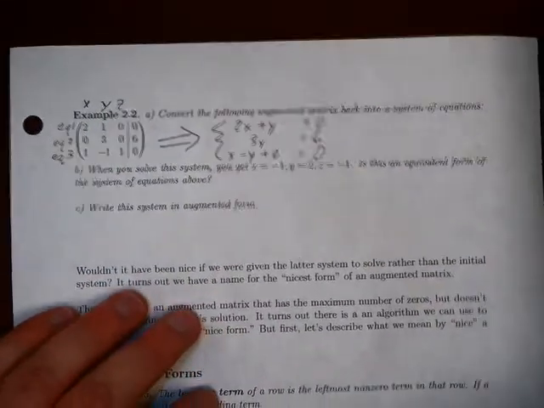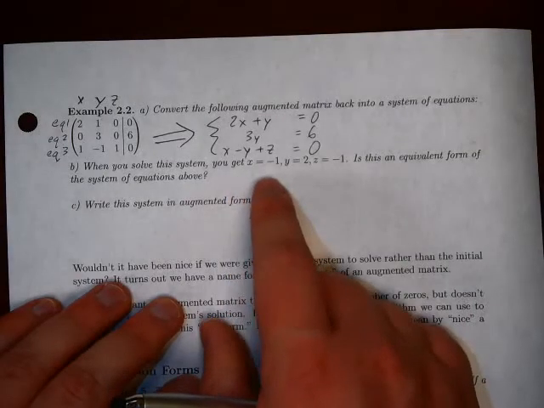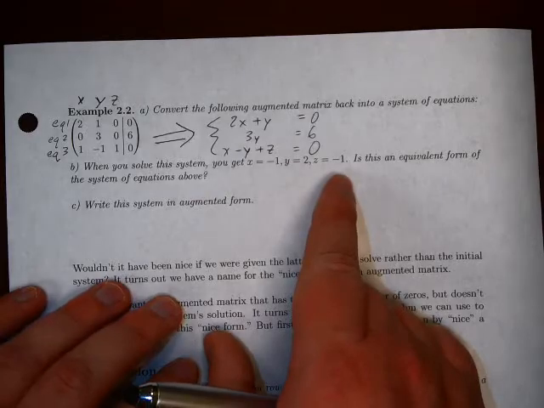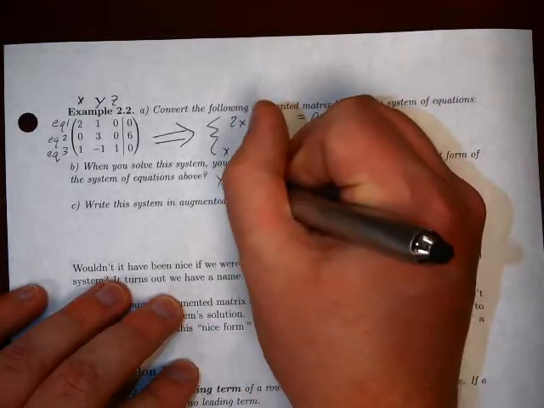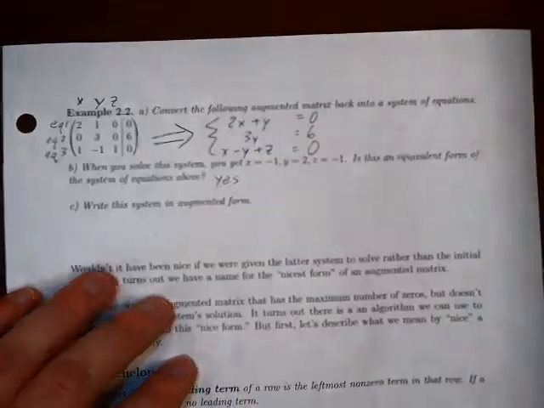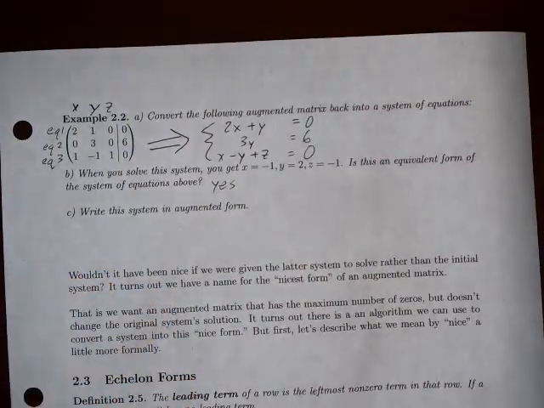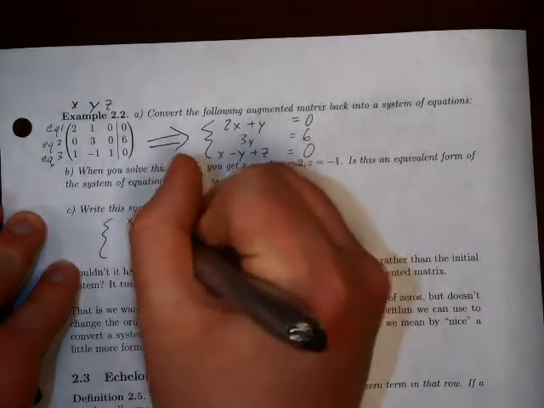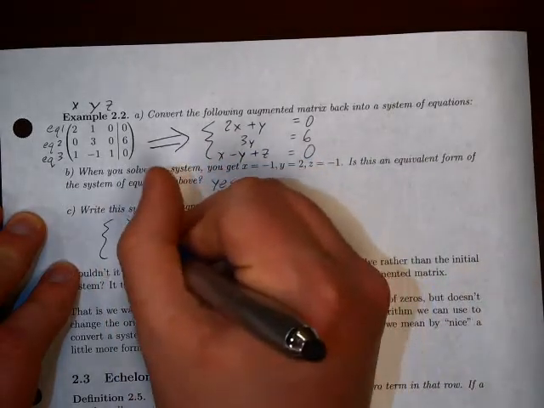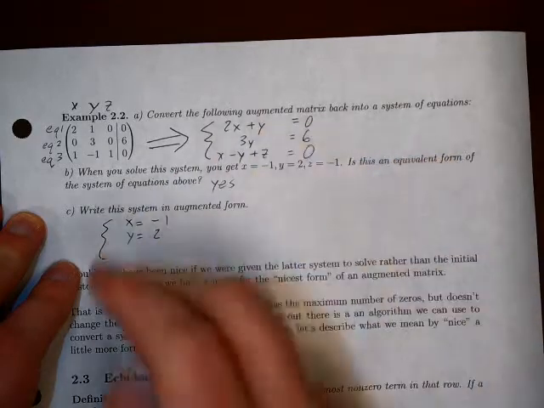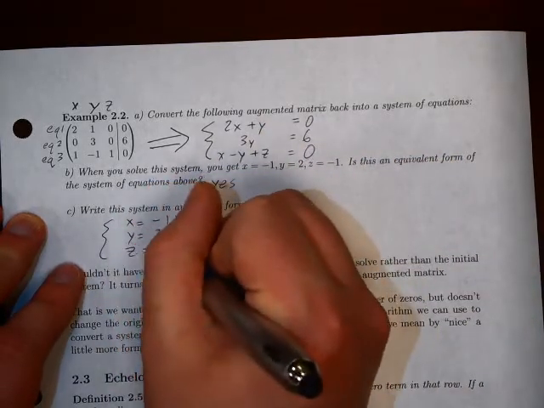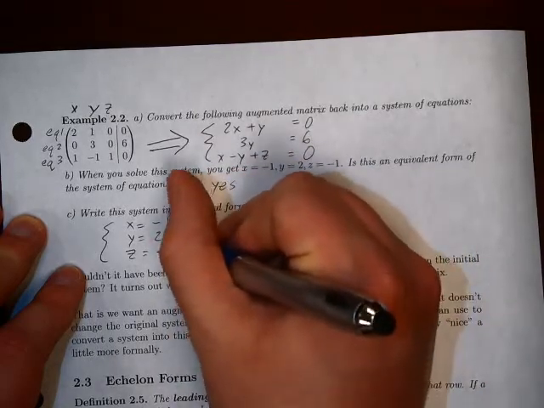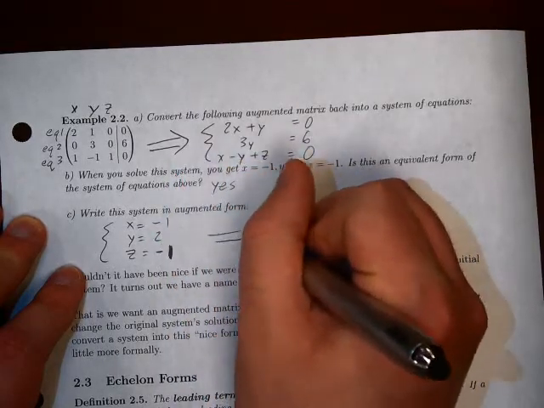When we solve this system, we're going to end up getting x equals negative 1, y equals 2, and z equals negative 1. This is equivalent to the system of equations from above. So we want to make sure we can take this system, which is the same as this one, because in the end it has the same solutions, and write it as a matrix.